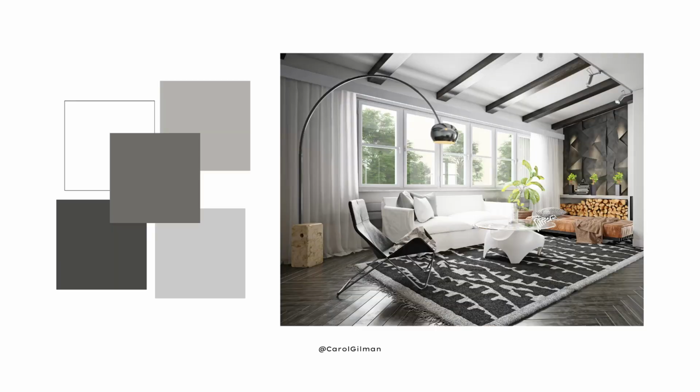And then in this last example, we can see that there is a variety of lighter and darker tones of gray going on in this room. And just because of that, it gives this room nice variety. It makes it much more interesting rather than having everything be the same tone, the same mid-tone gray.